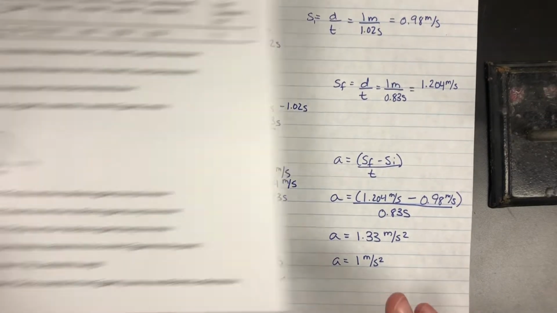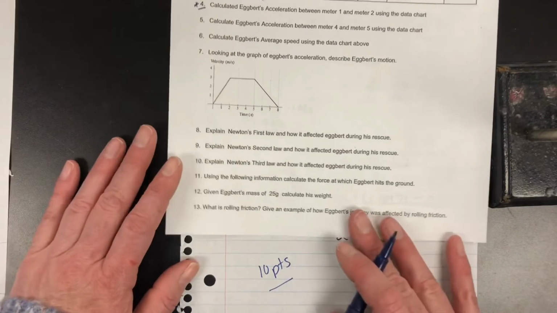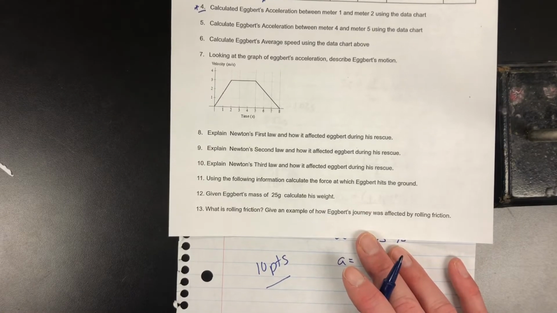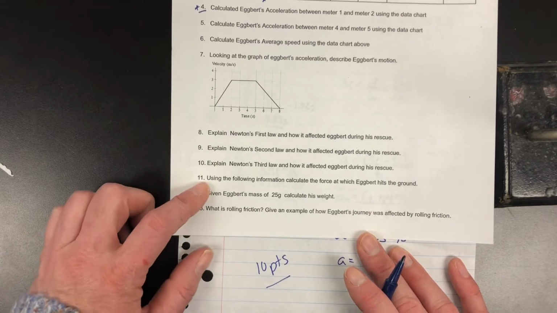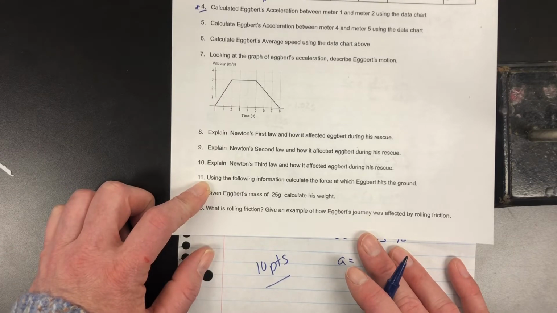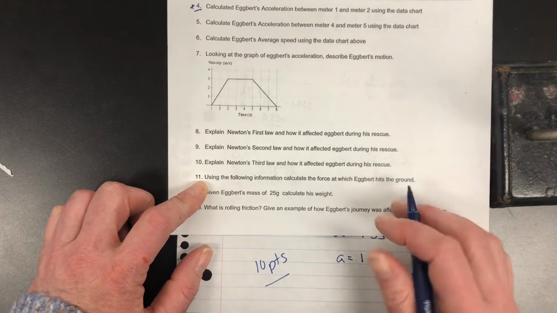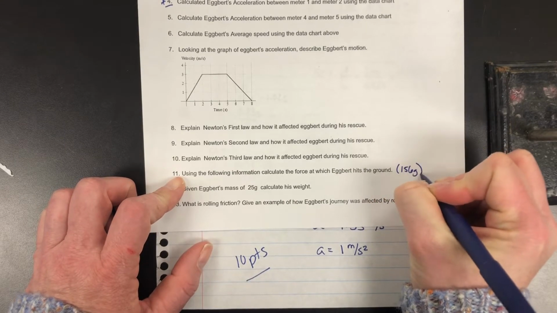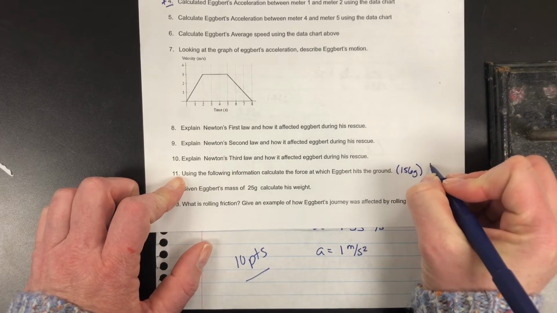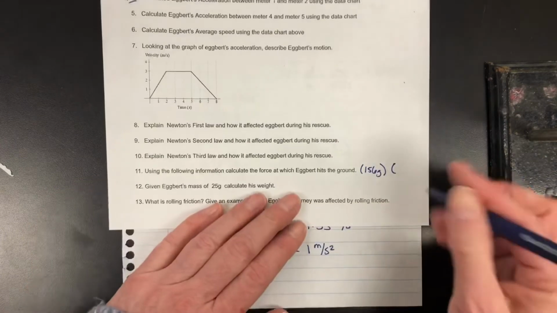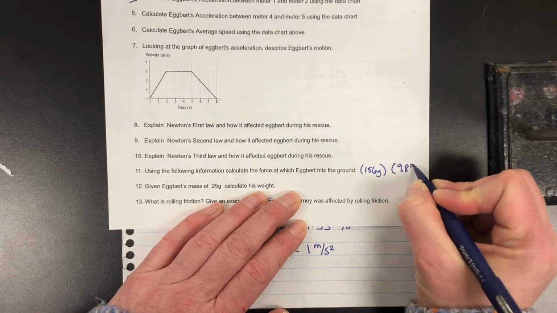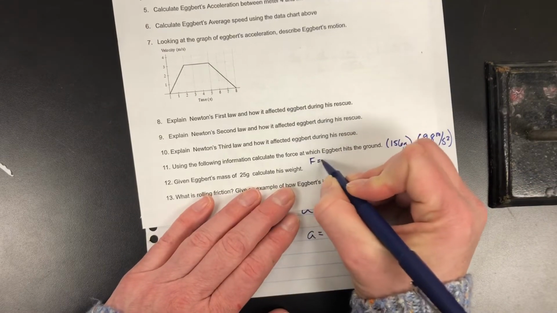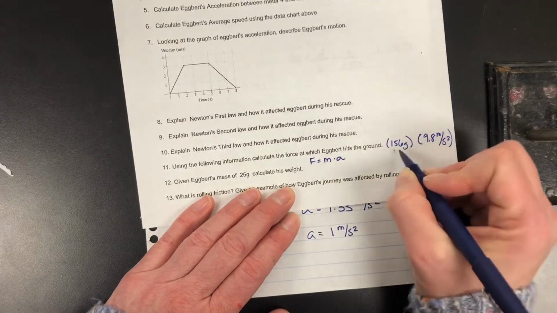The other one I wanted to talk about real quick is, let's see here, number 11. I don't give you any information, so I'm gonna just give you some. So try it with 156 grams for your mass, and that your acceleration is 9.8 meters per second squared. So this one, you would do your force equals my mass times my acceleration.